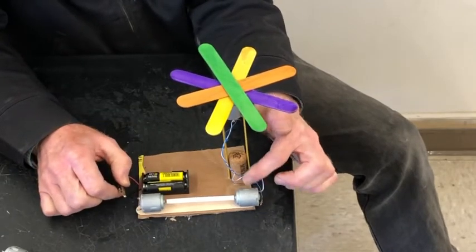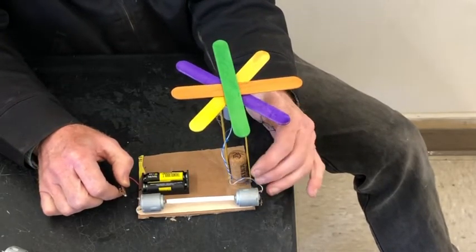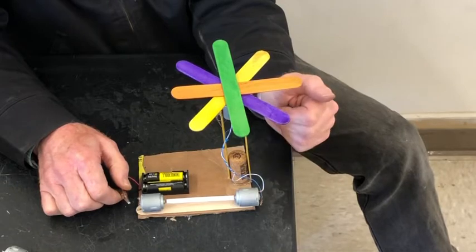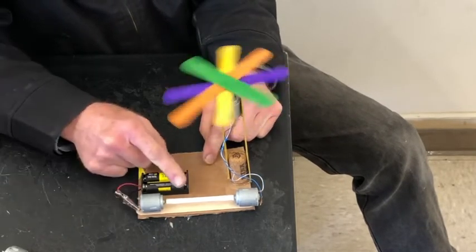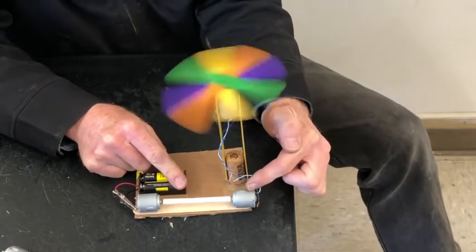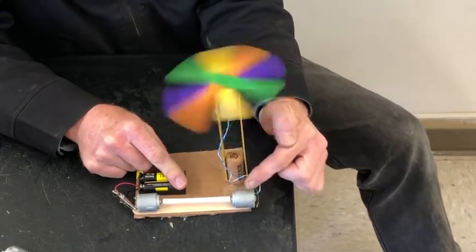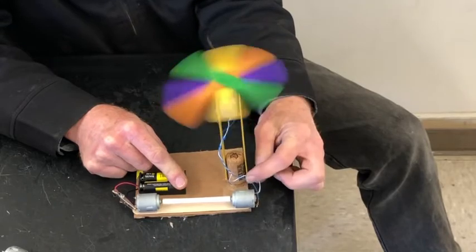Now this motor here doesn't have any batteries connected to it. It's not connected to the wall, it's not connected to another battery. But when this motor is turning it, it becomes a generator. It's actually generating electricity. It's making electrical current.